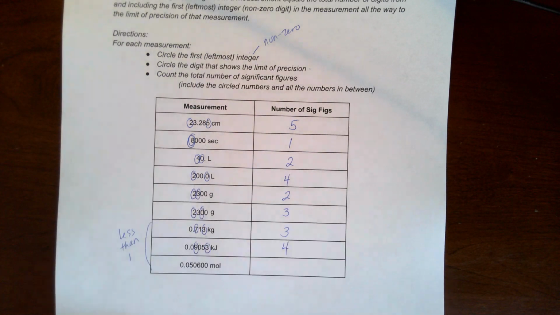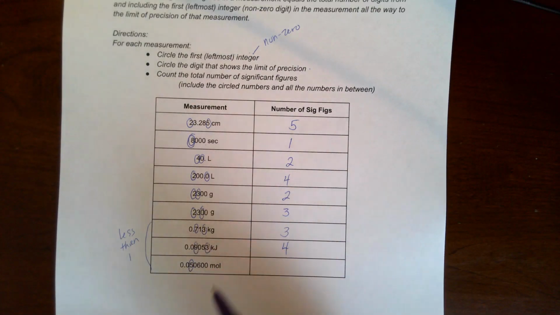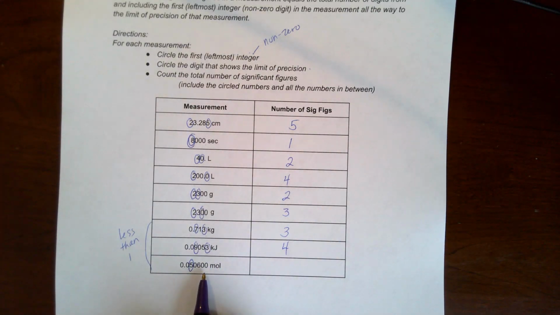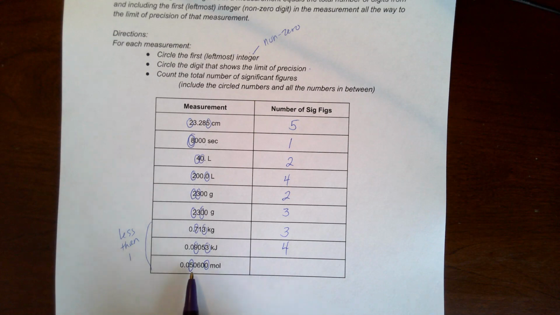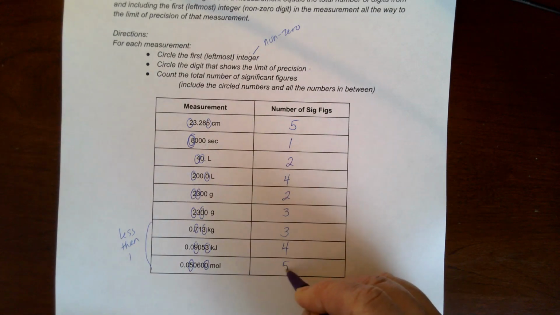This measurement has 4 significant figures. In our last example, our leftmost integer is the 5. The limit of precision, with a decimal present, we circle the rightmost number. This measurement has 5 significant figures.